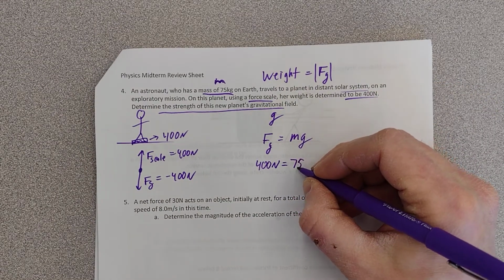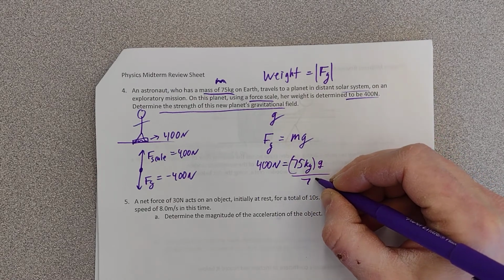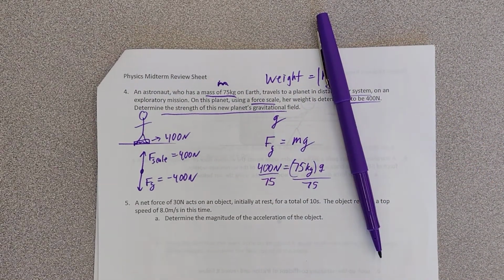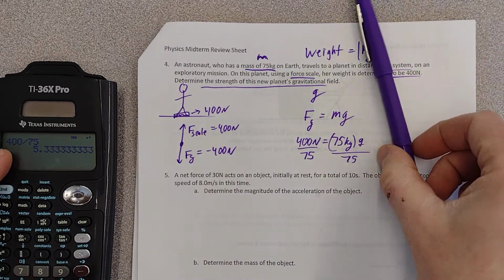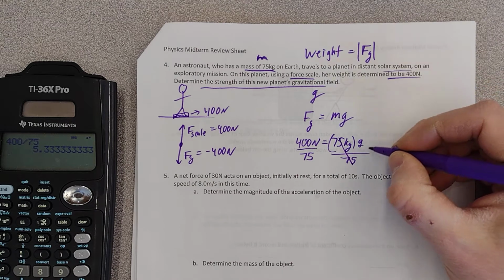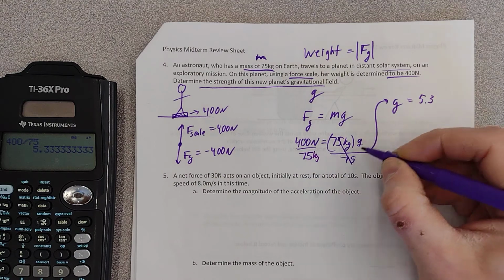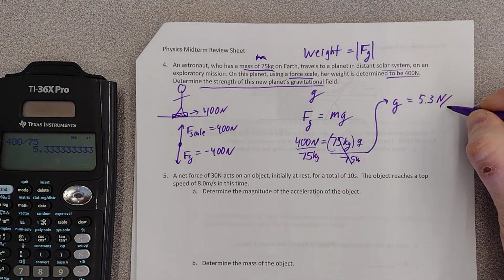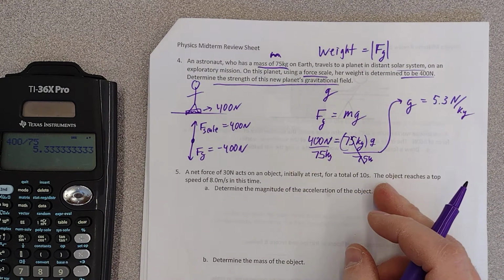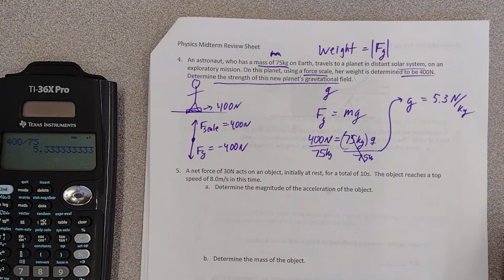The mass is 75 kilograms times G. So divide both sides by 75. All right, I don't have a calculator right here. Let me quick pause this and grab one. So 400 newtons divided by 75 kilograms. It cancels out. You get G equals 5.3. And look, it's newtons per kilogram. All right, on your equation sheet, it'll say G equals 9.8 newtons per kilogram. So you just use the same units that you see on there.